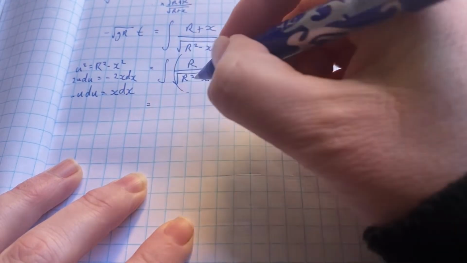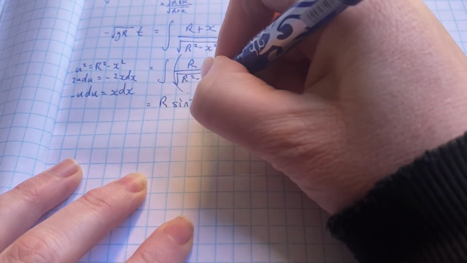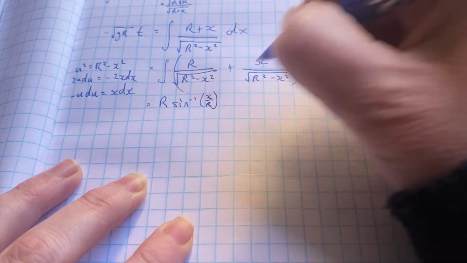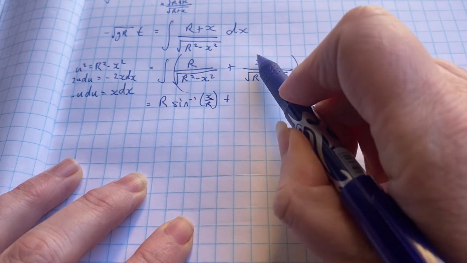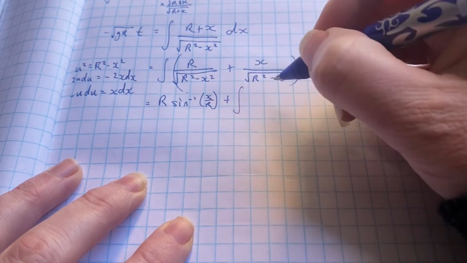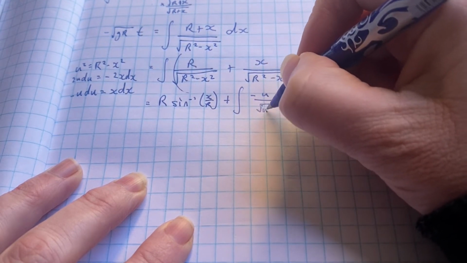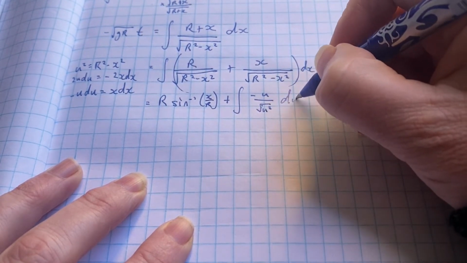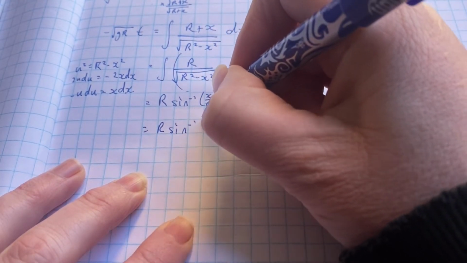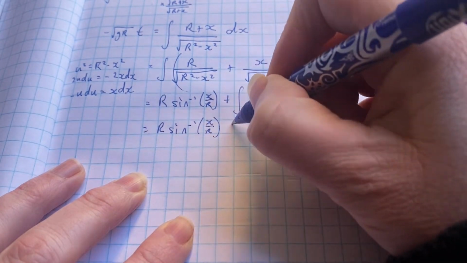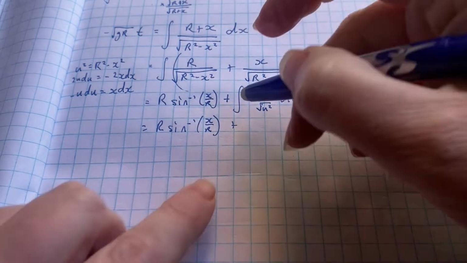Okay, so as I said, this is a sine inverse. So it's r times sine inverse of x on r straight from the reference sheet. And this one is now, instead of x dx, we've got negative u over the square root of u squared with respect to u. Okay, so that equals r sine inverse of x over r plus, this is just u over u, so that's 1. So actually minus in this respect.